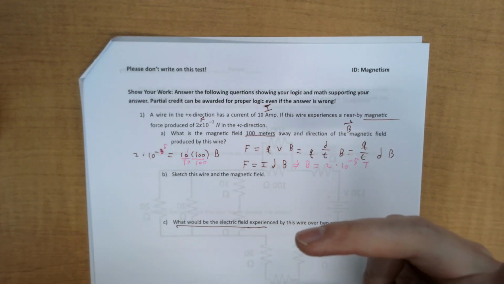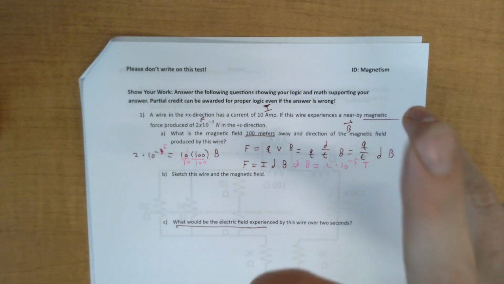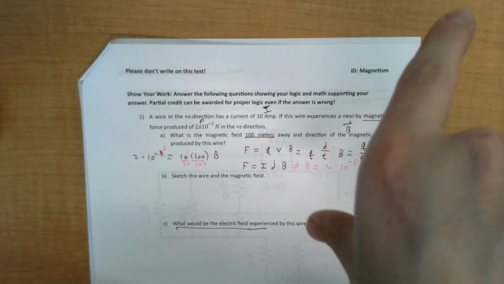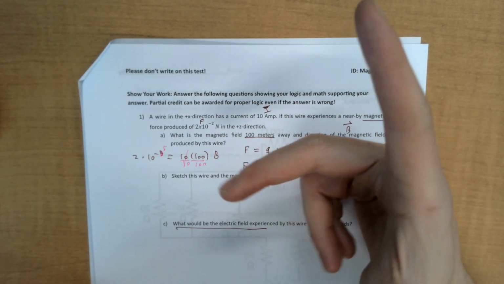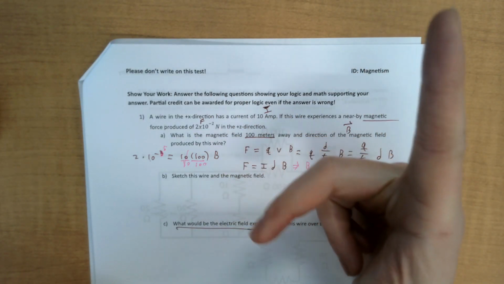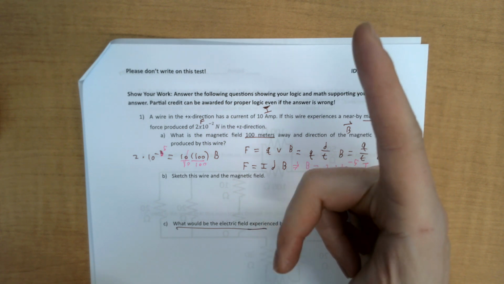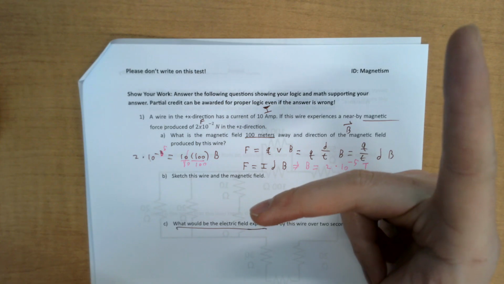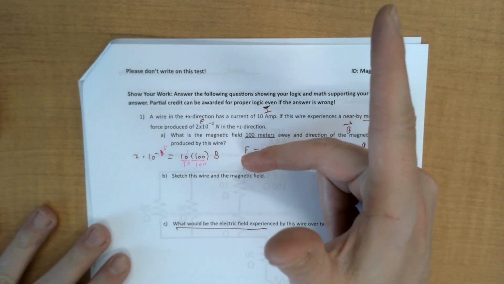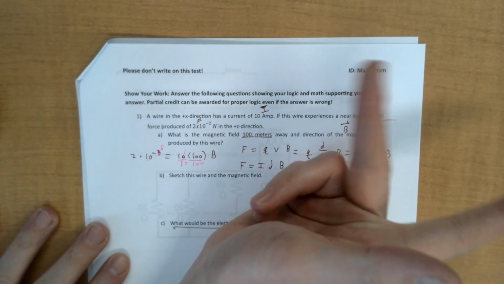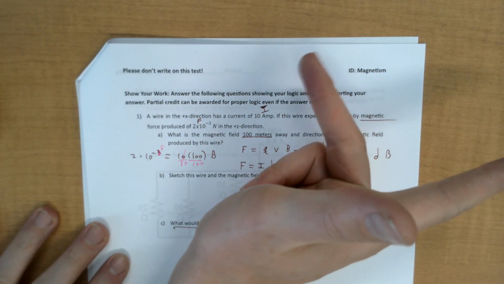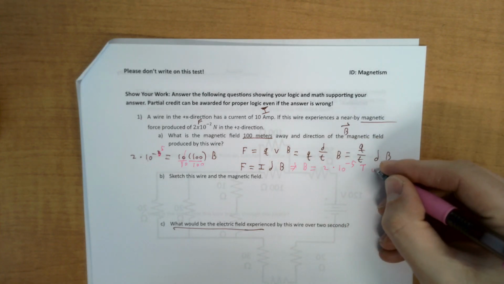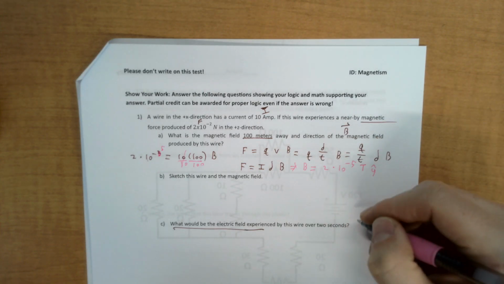So force goes into the Z direction, positive. Force is the thumb, pointing outward, towards me. Inward would be negative. Outward is positive, which might change depending on who your professor is. The current goes into the positive X direction, which is that way. So our magnetic field, which is going this way, or up, is in the positive Y direction. So Y plus, which I'll just leave as Y.